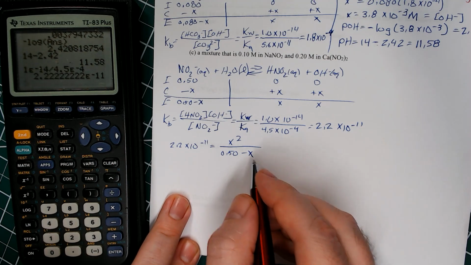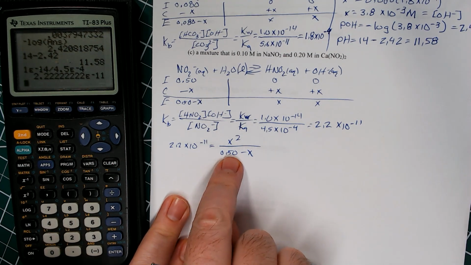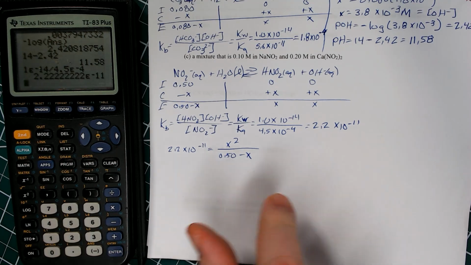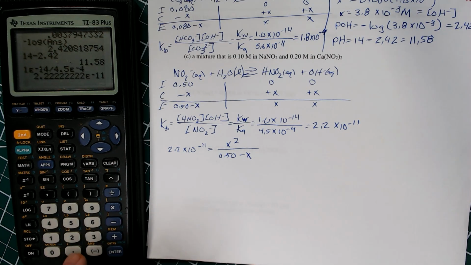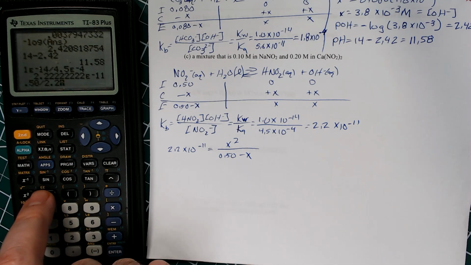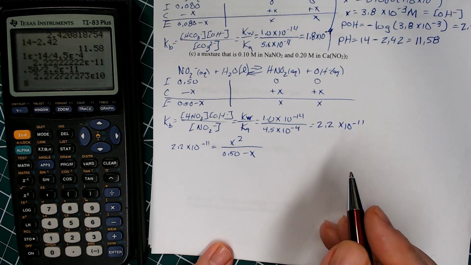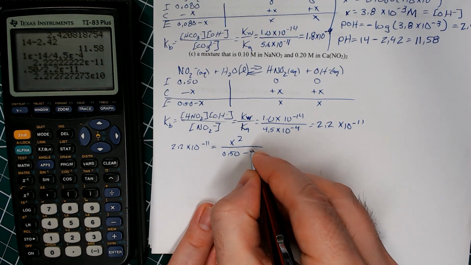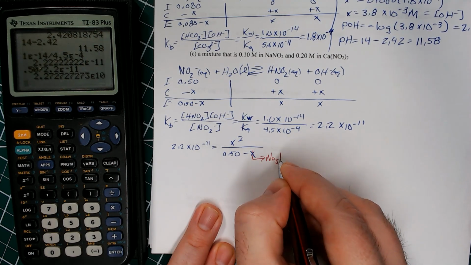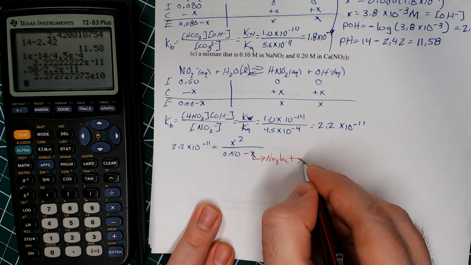We can check to see if it's okay to neglect x. I think you can see if you take this and divide by that, you're definitely going to get a number bigger than 400. It should come out to something crazy like 2.2 times 10 to the 10. So 0.50 divided by 2.2 times 10 to the negative 11. And you'll see, 2.3 times 10 to the 10. So it is definitely okay to neglect x. Our x is going to be extremely small here.